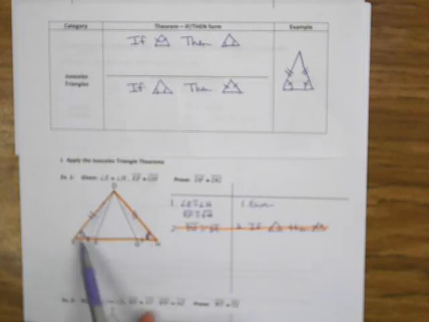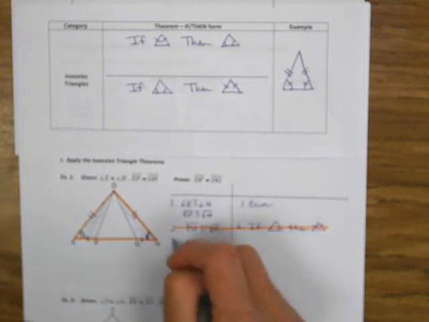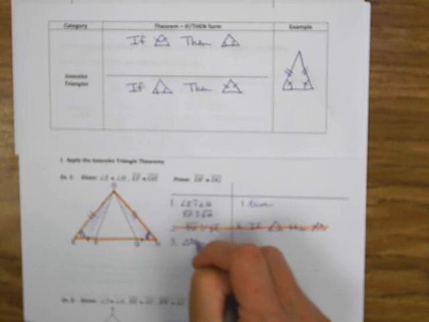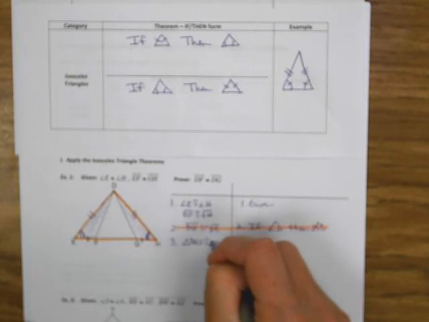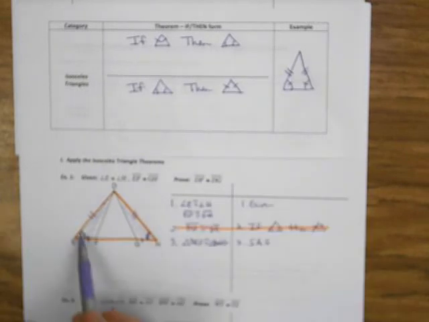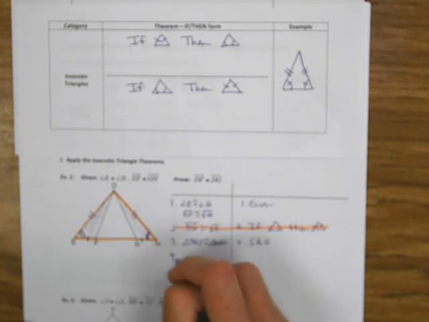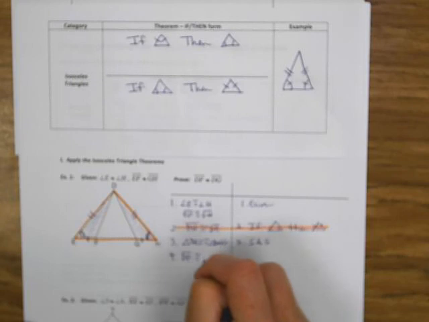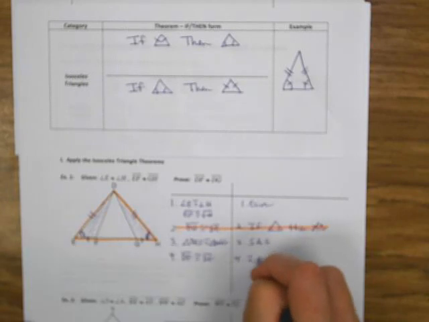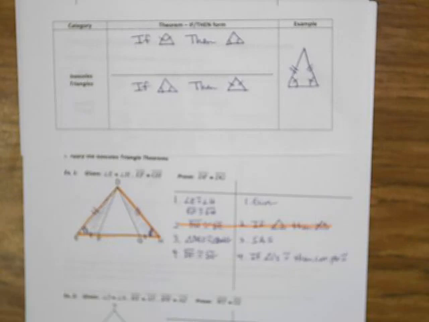Don't I have side, side, and an included angle? So now I think I can say triangle DEF is congruent to triangle DHG. That would be side, angle, side, because the angle's between the two sides. And then DF and DG, they are corresponding sides, so they're corresponding parts of those triangles. So DF congruent to DG. If triangles are congruent, then corresponding parts are congruent. And that's all there is to that first problem.